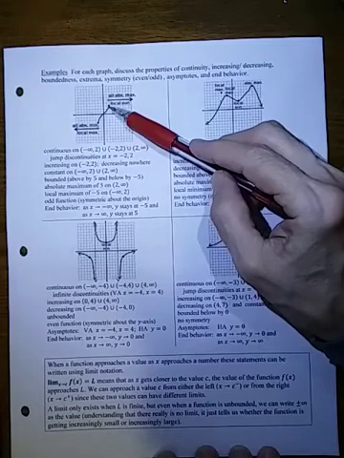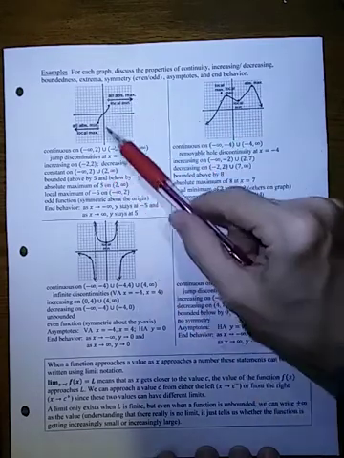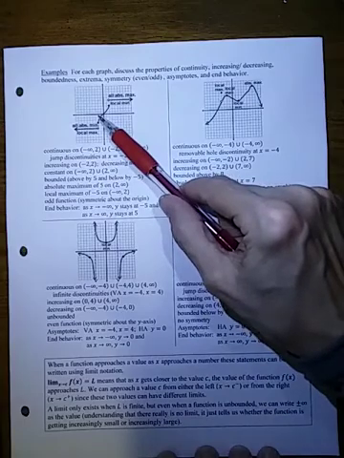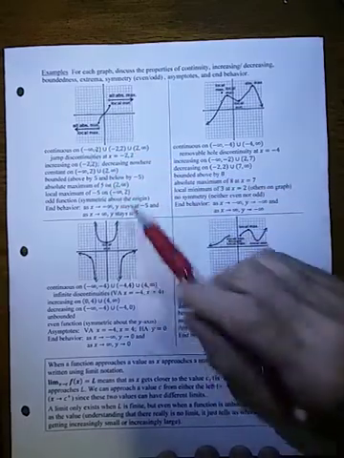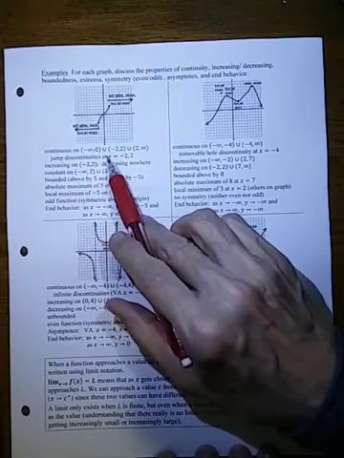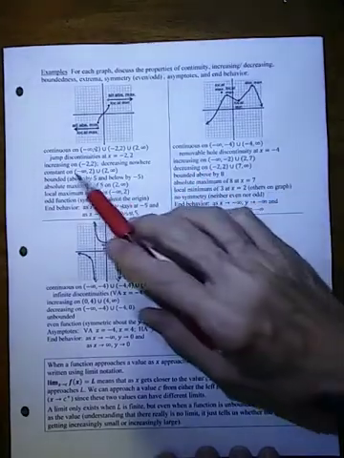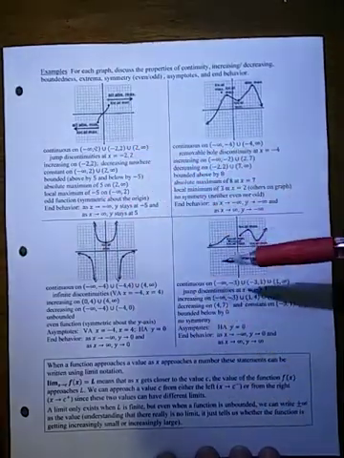And then it's continuous again, only here there's a jump, and then it's continuous again. So the only points where it's not continuous are at minus 2 and 2. So we would say it's continuous on minus infinity to minus 2, and then minus 2 to 2, and then 2 to infinity. There are jump discontinuities at minus 2 and 2.